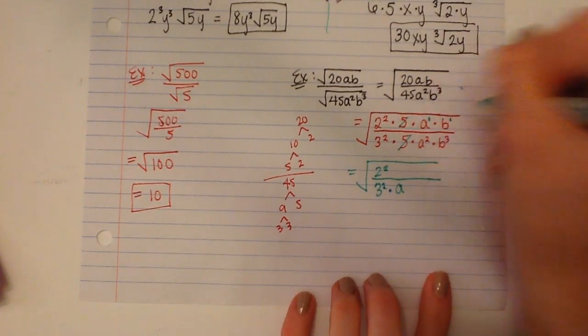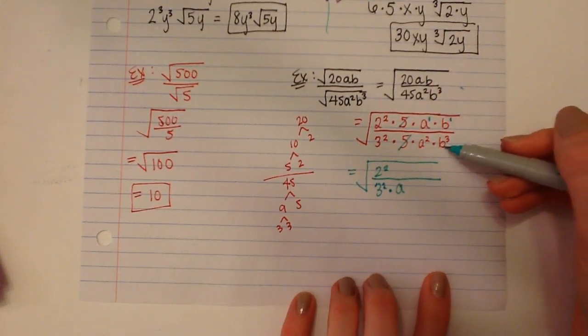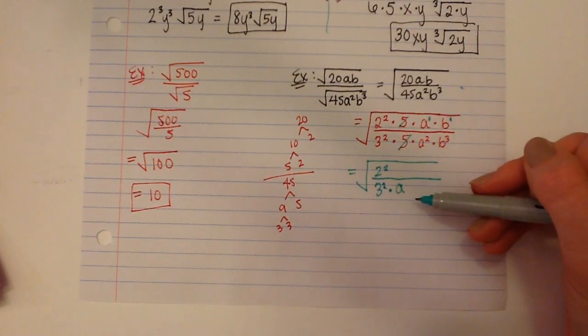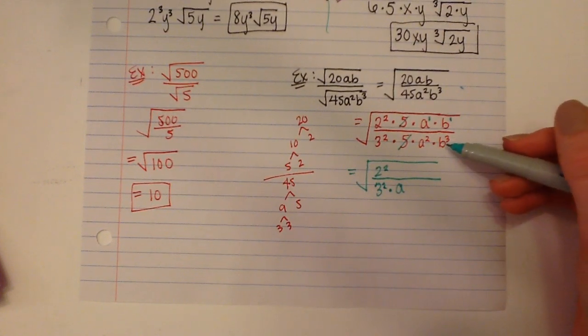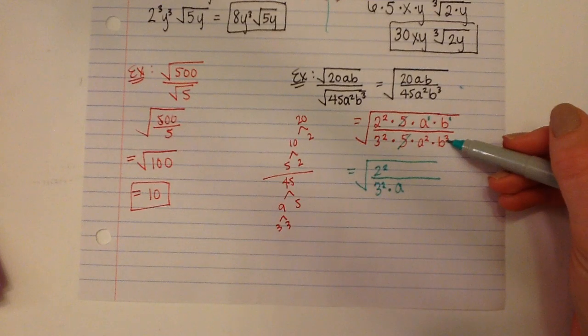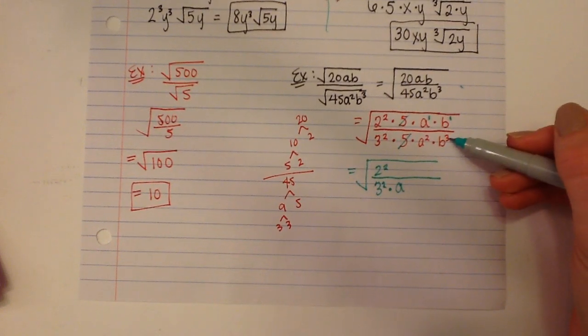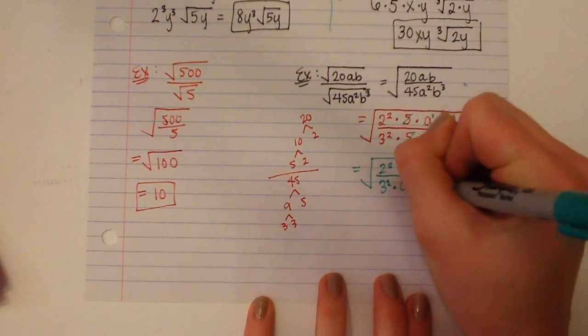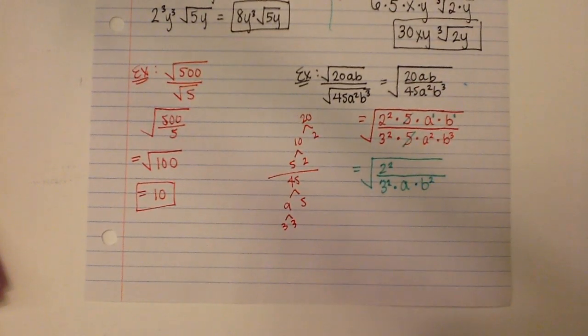Now we have b to the first divided by b to the third. Well, I'm going to start with the denominator, so my answer is going to be on the denominator. Well, b to the third, our exponent is 3. b to the first, our exponent is 1. So 3 minus 1 is b squared. So we just simplified a little bit.